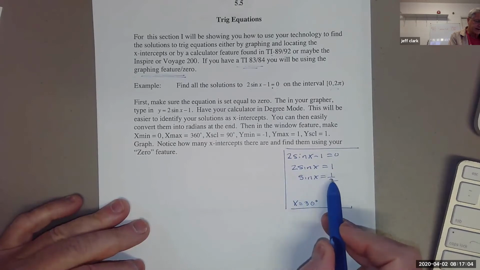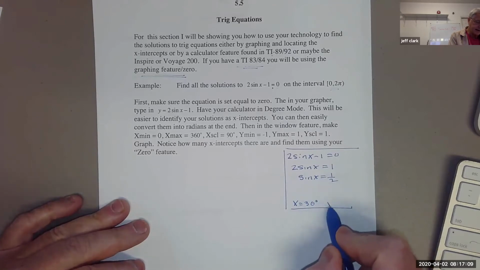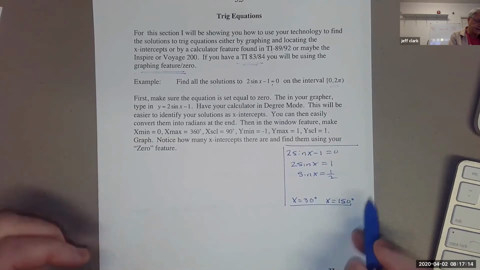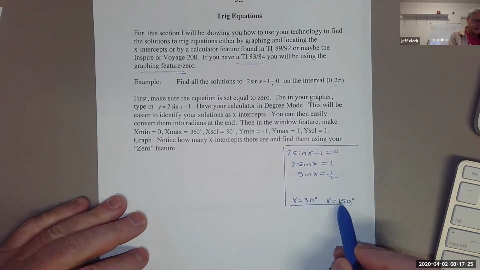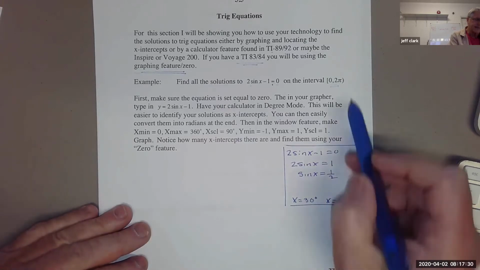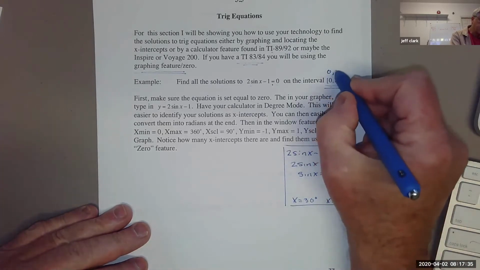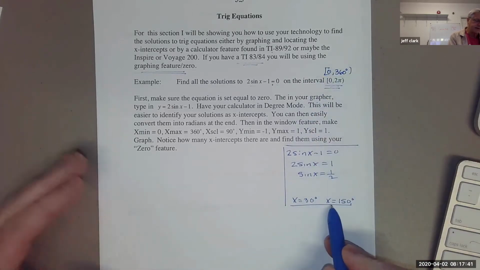Okay, what else would give you a sine to be a half? I think 150 degrees, I think. You know, check it out and look on your wheel. And if it turns out that the y value is a half at 150 degrees, then you found another answer. And you could go around and around multiple periods, but this is telling us I only want between 0 and 2 pi or 0 and 360 degrees. And these are the only two answers.